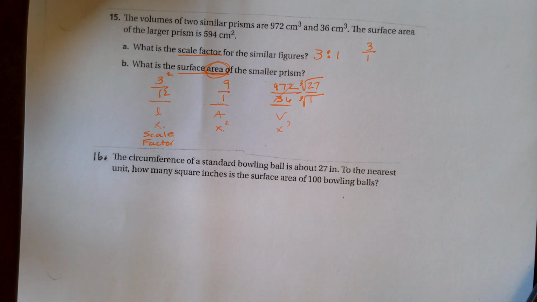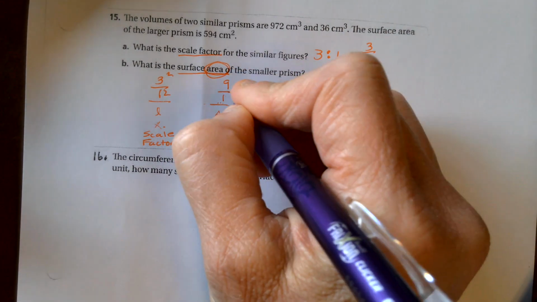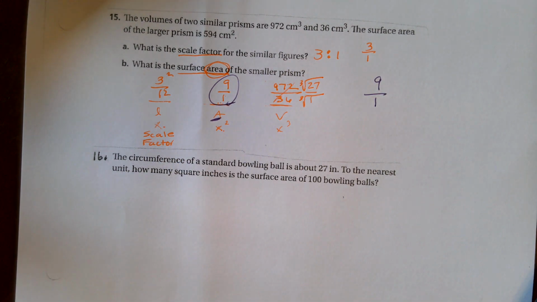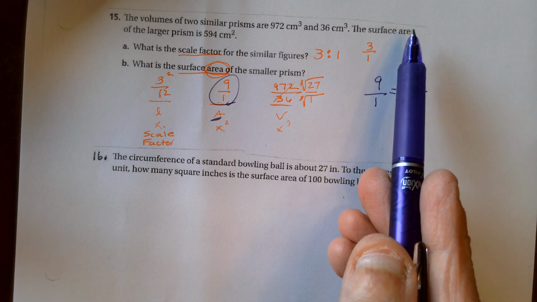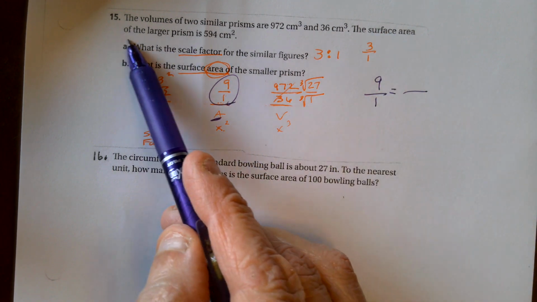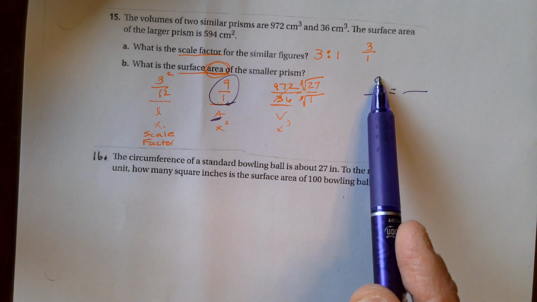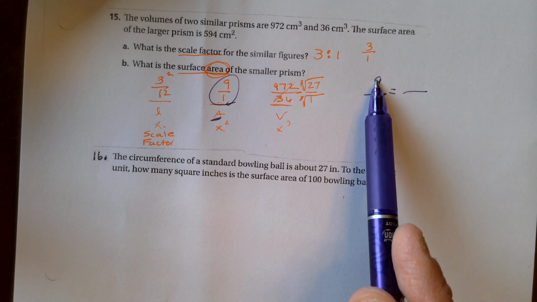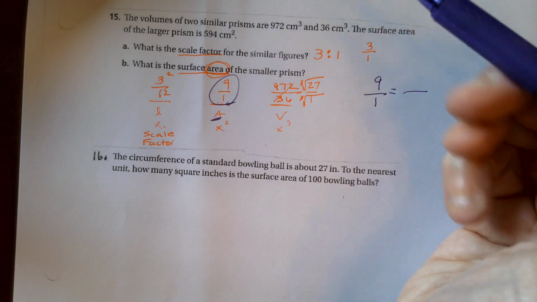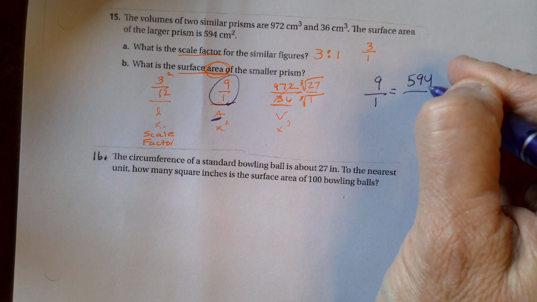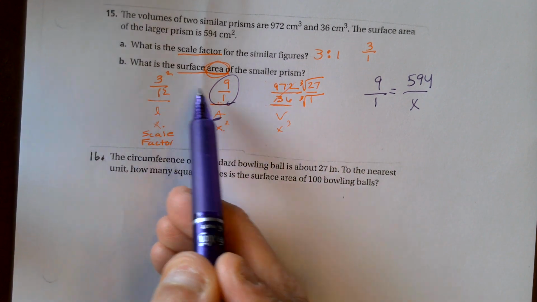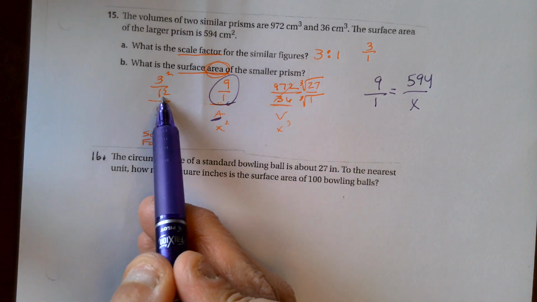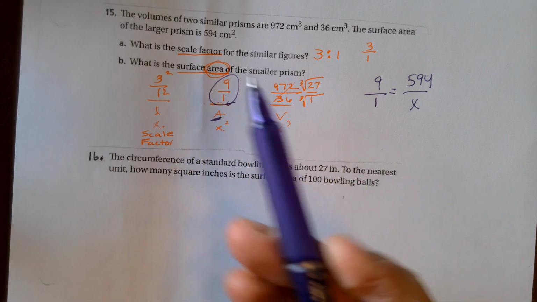So now I'm going to go over here and set up a proportion. I've got my 9 to my 1, my area. I needed that. Equals, and I'm going to look at which area they gave me, the bigger or smaller. So the surface area of the larger. Larger tells me it's going to go on the top, next to the larger one of these two, is 594. And that's what I want to find. And now we just have a straight up proportion to solve. You just had to get these figured out first. It asked you for this one, and then you needed this one for the second.